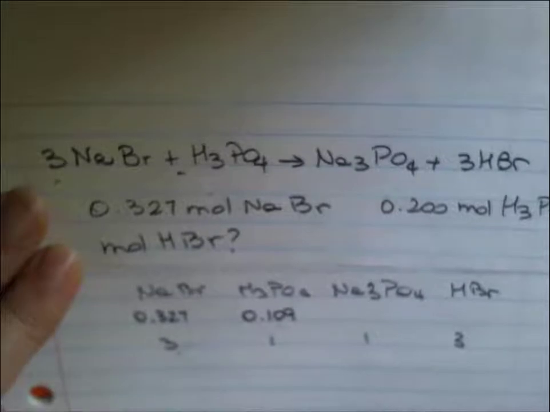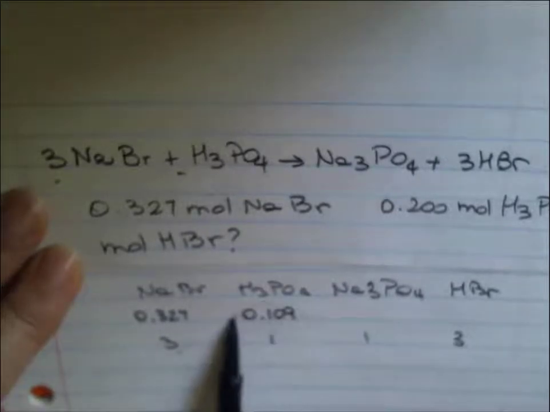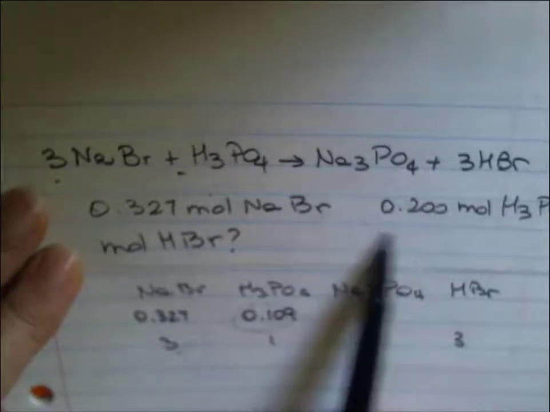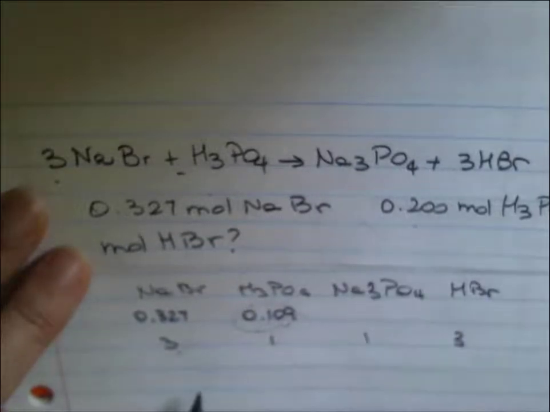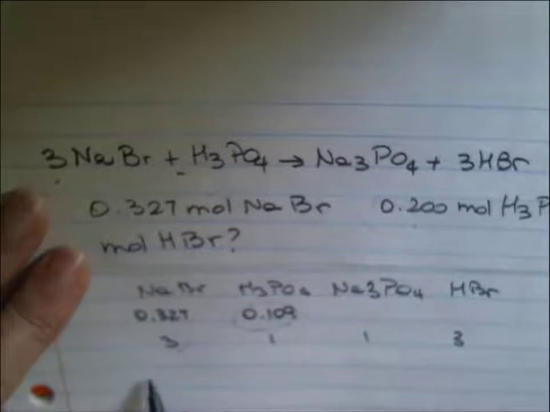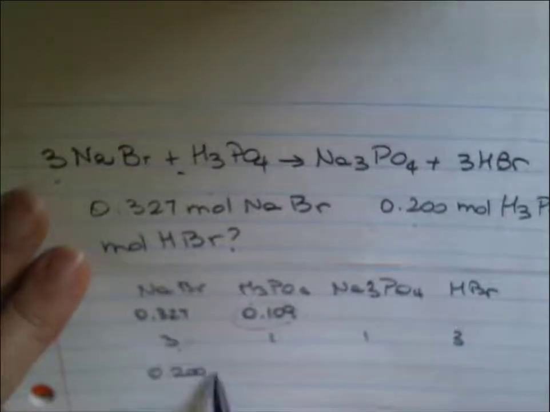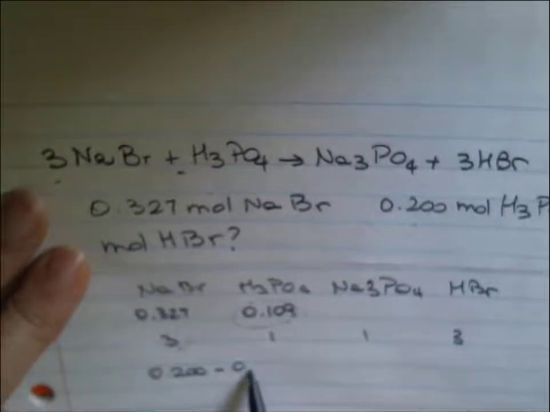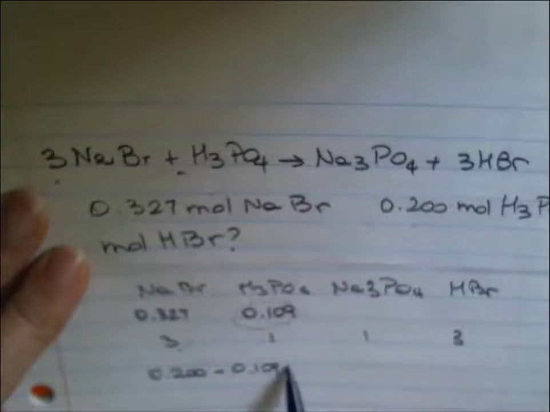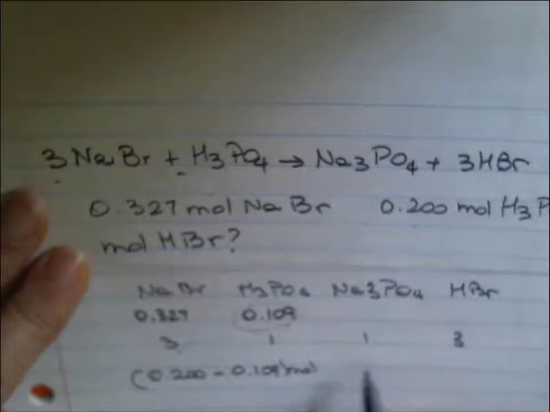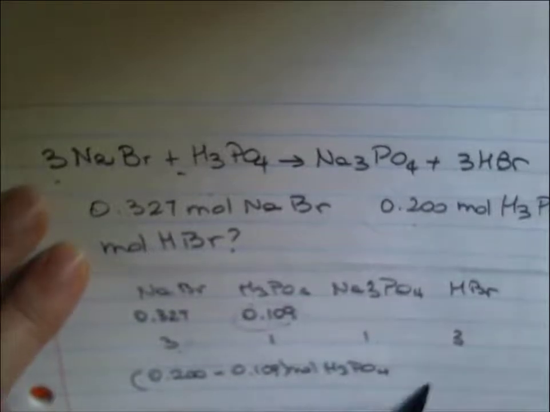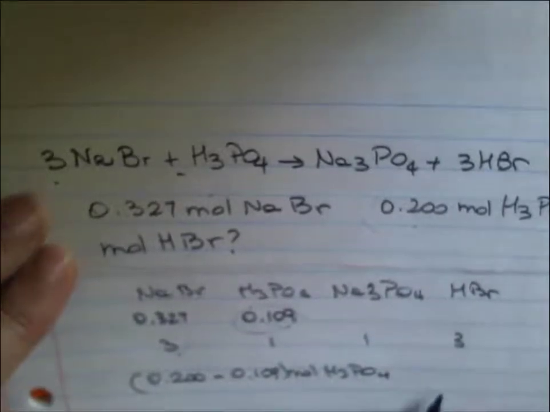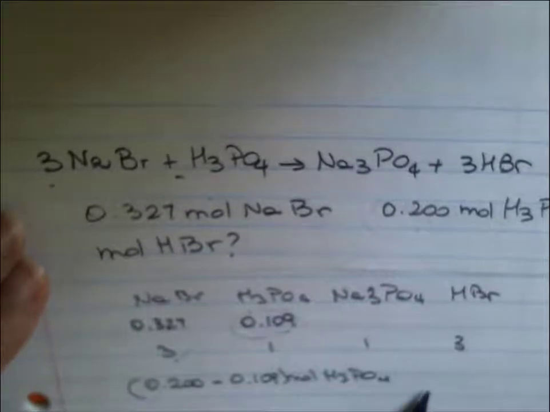So what I get is 0.327 divided by 3 multiplied by 1 gives me 0.109 mole. Now, by comparing the moles needed for the reaction with the moles available, I can see that I have more than plenty of H3PO4, and actually I have an excess of 0.200 minus 0.109 mole of H3PO4, which will be the amount of excess reactant left over.